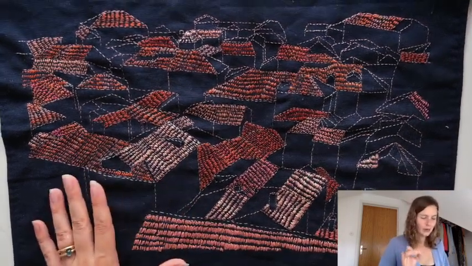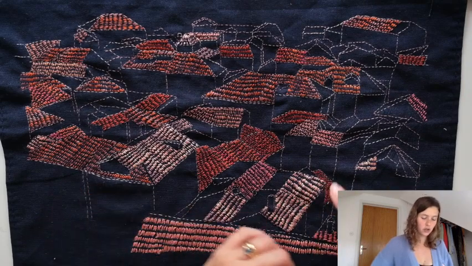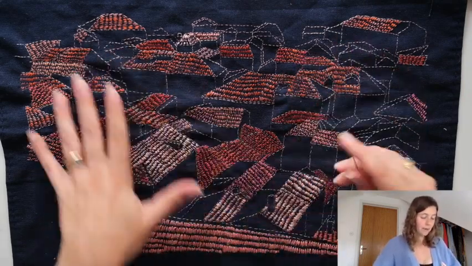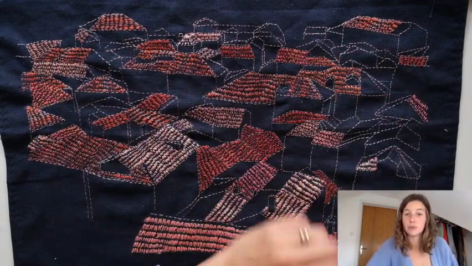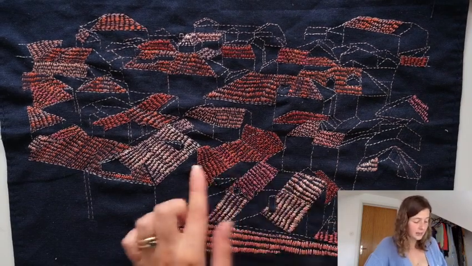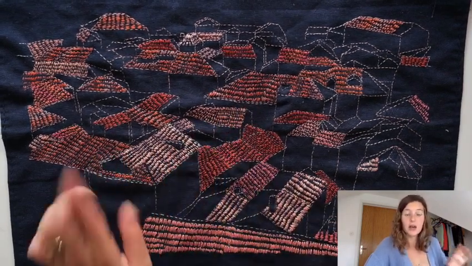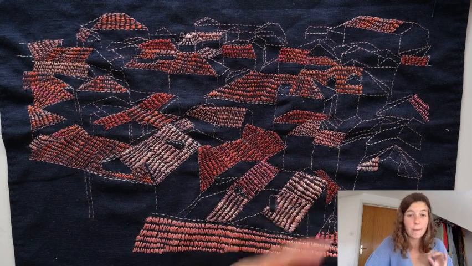And I do think that it was definitely the right decision to do the contours before continuing to fill out the rooftops. So all of the tiles here that you see on the rooftops are with the Sashiko embroidery technique.